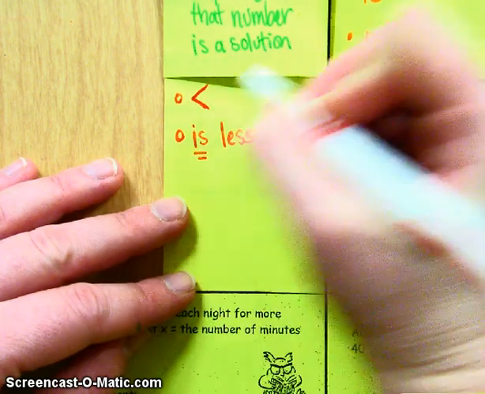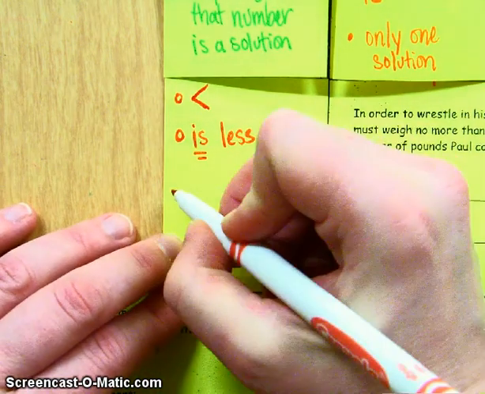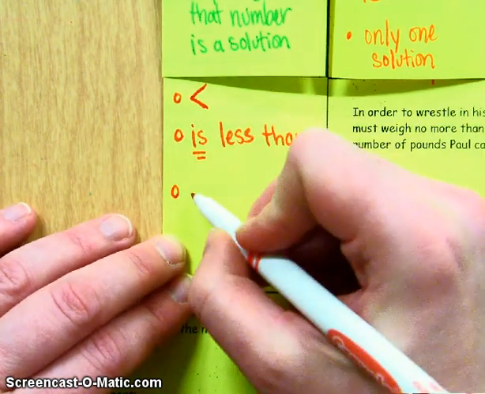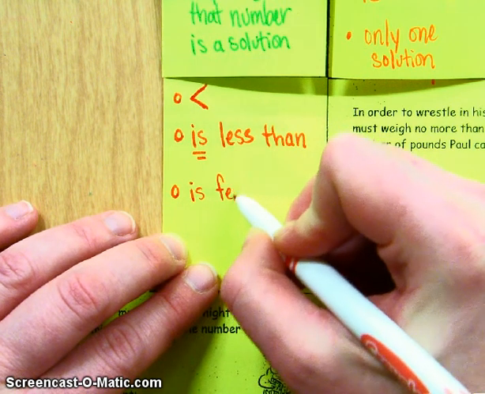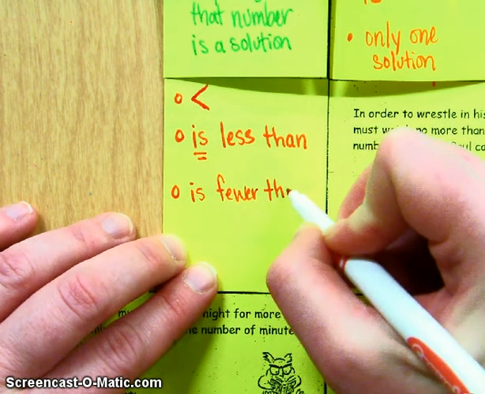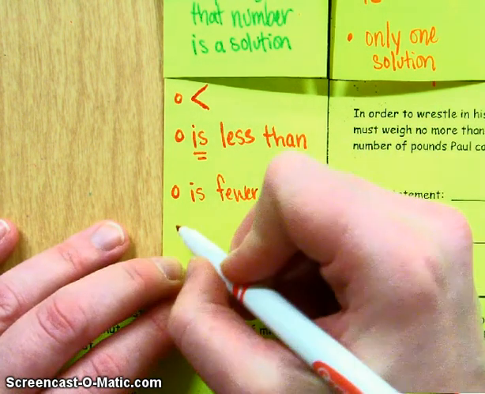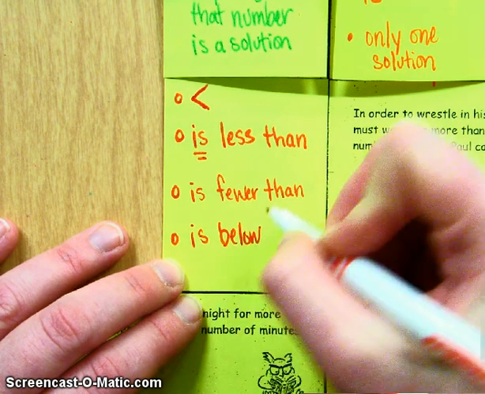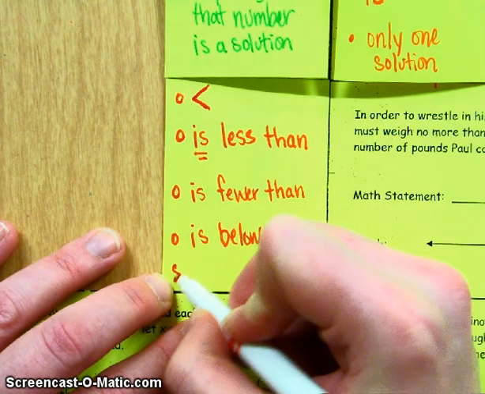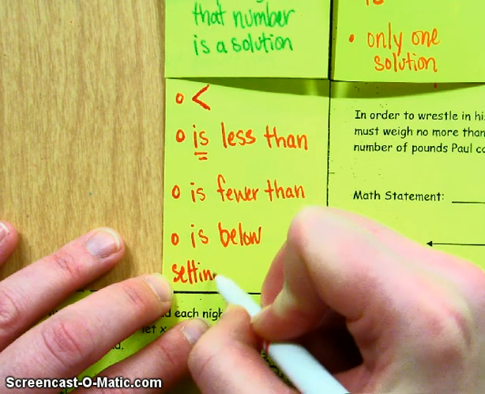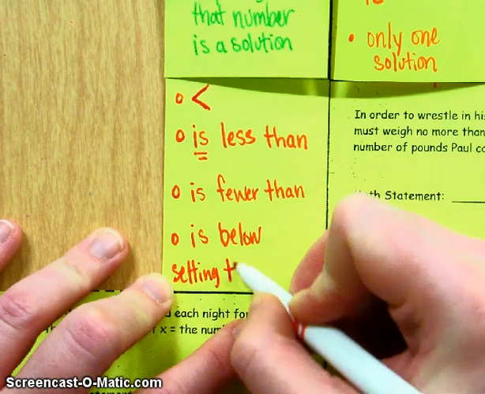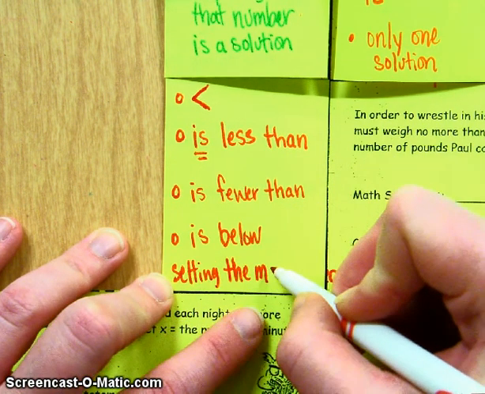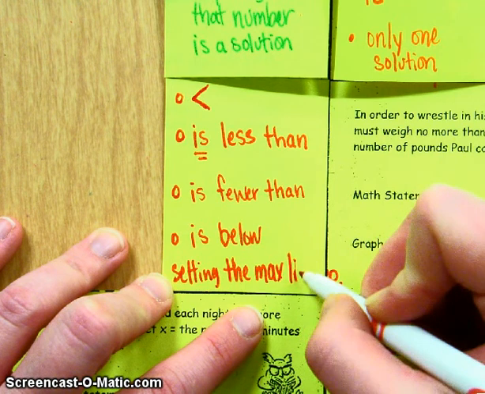This is less than. Is fewer than is another phrase that's associated with is below. Okay, this one sets the maximum, the maximum limit.